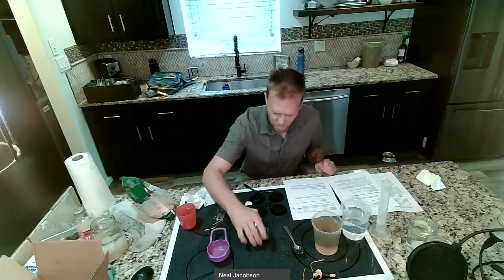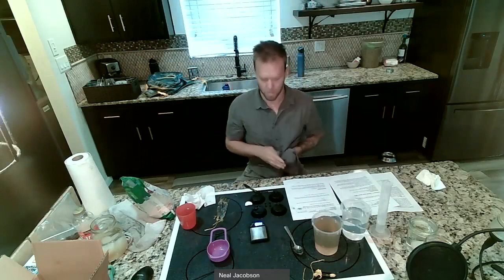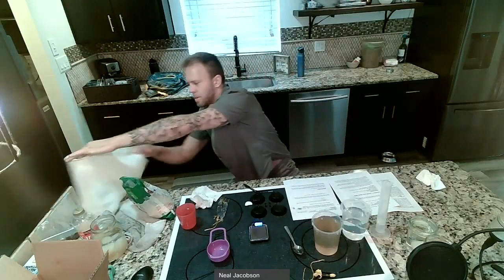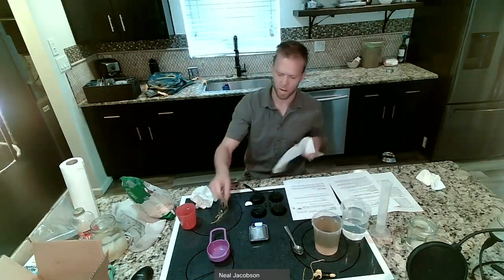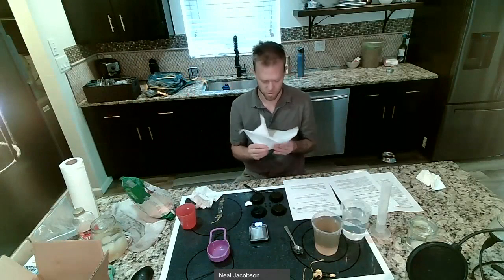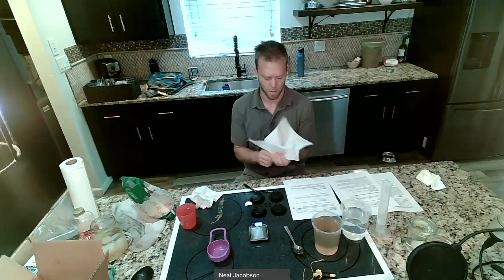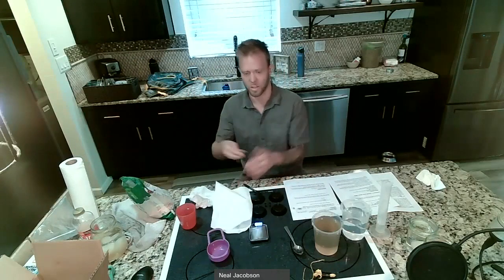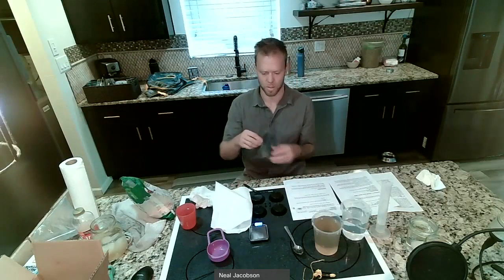So let's tare that. Oh, it's still a little wet. Okay, what I want to do is take a paper towel and blot these dry, because I'm going to do the same thing when I remove them from the solution. I want to make sure that I'm not weighing any extra water on the outside, just what's on the inside.